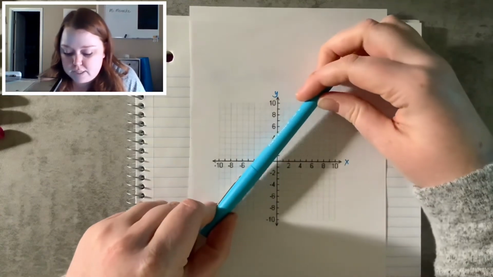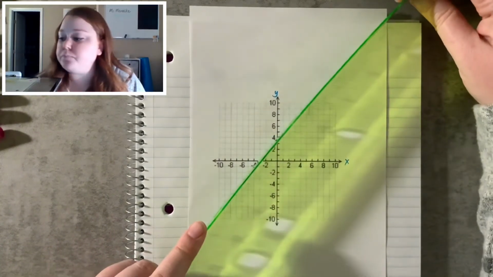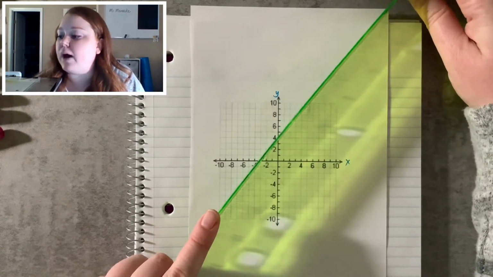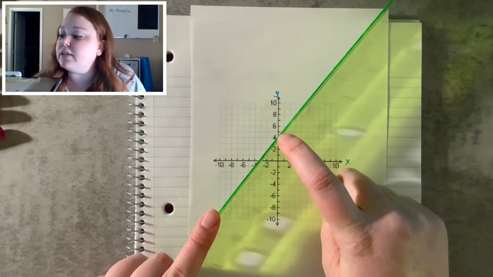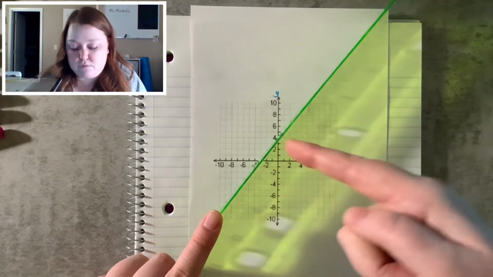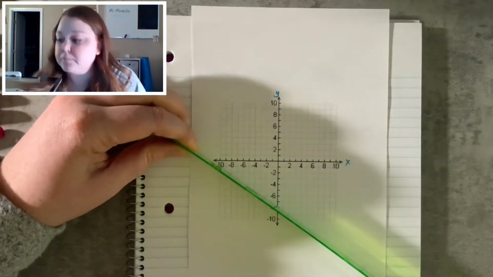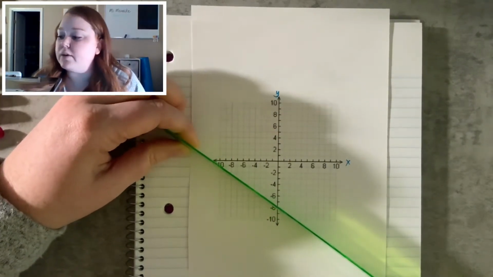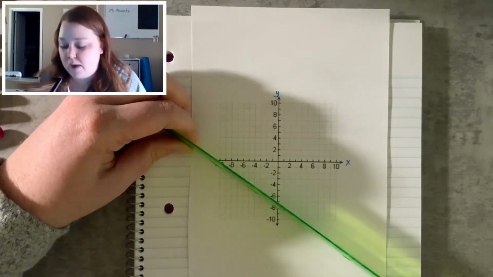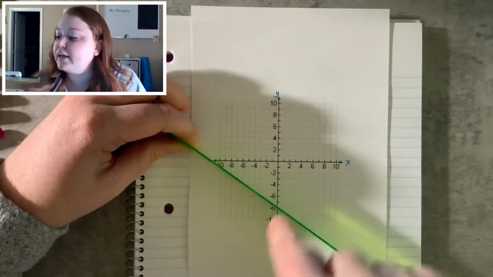So if you had a line like this, look where this ruler is intercepting the y-axis. It's crossing really close to +4. So the y-intercept in this case would be +4. If you had a line like this, where does it cross the y-axis? At -8.